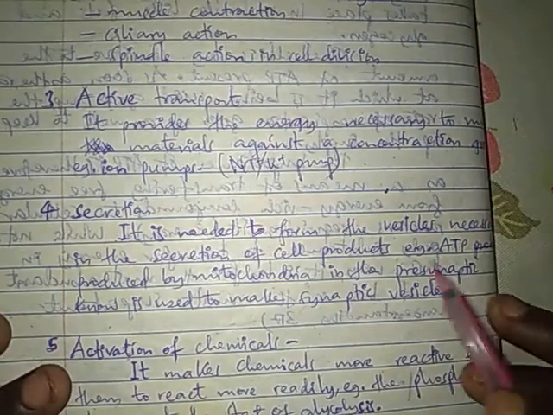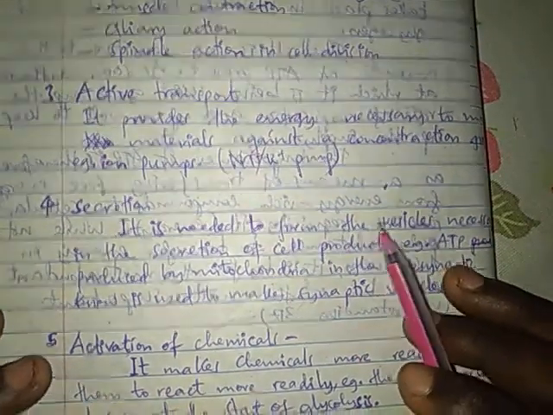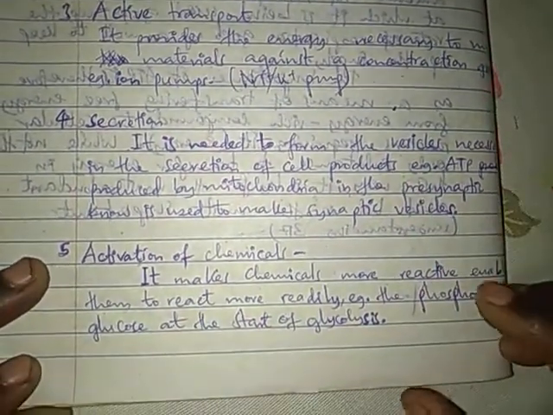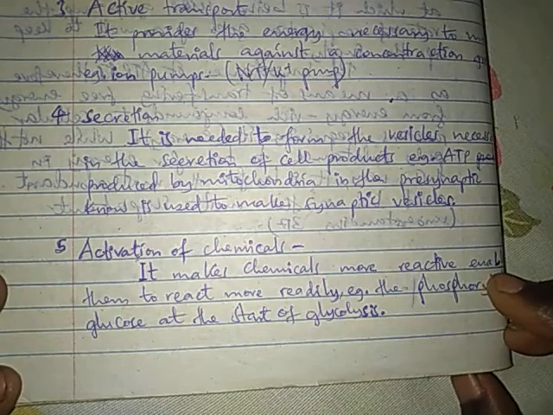Lakini pia kuna secretion. It is needed to form the vesicles necessary in the secretion of the cell membrane. Lakini ya tano kuna activation of chemicals. Kwa mfano kabla hatujaanza kuitumia glucose kwenye glycolysis lazima tuifanyie activation. Kwa unafanya activation na unatumia ATP.